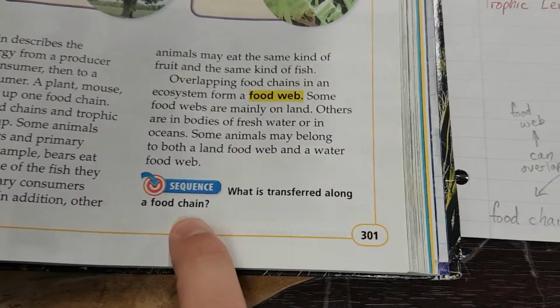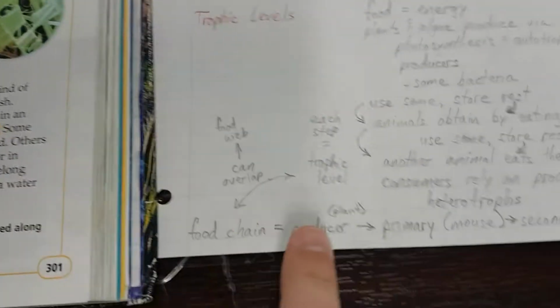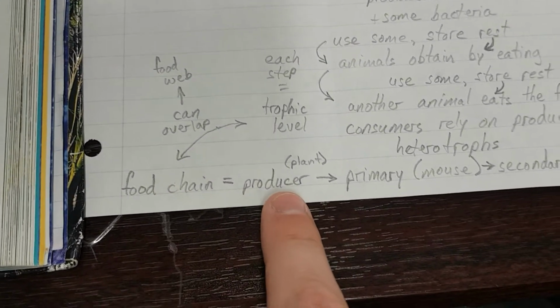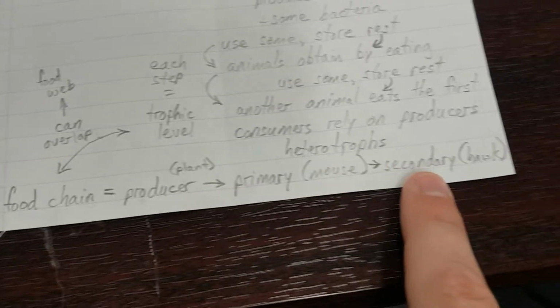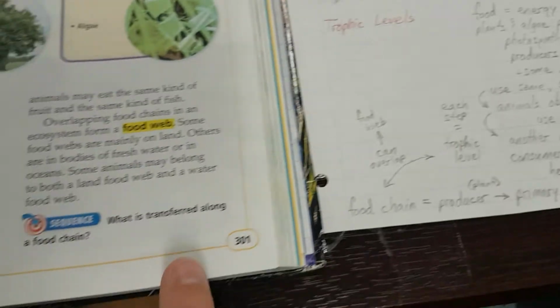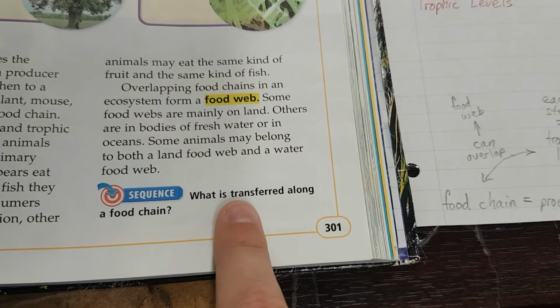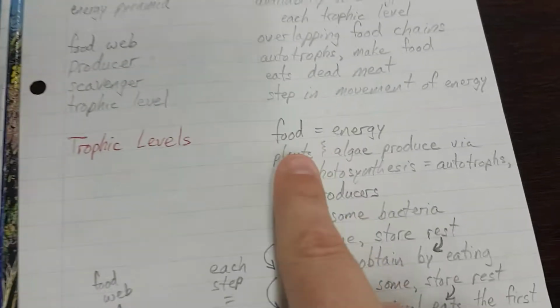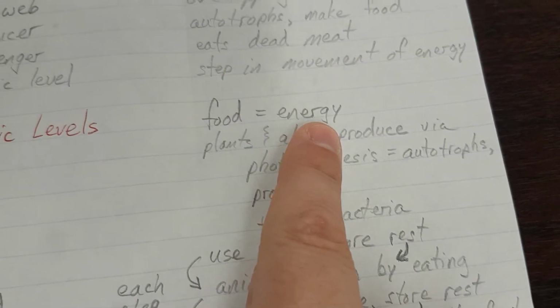Okay, so what's transferred along a food chain? Well, a food chain is the movement of something from a producer to a primary consumer to a secondary consumer. And up here we said food is energy. So the thing that is transferred along a food chain is literally energy.